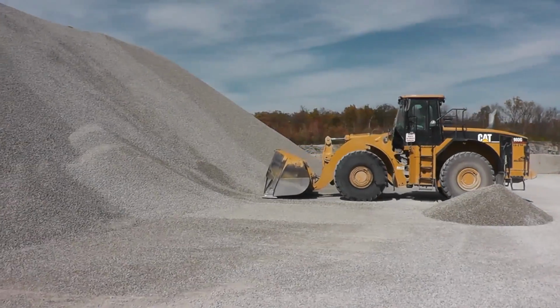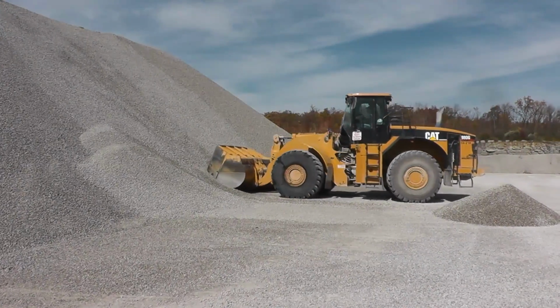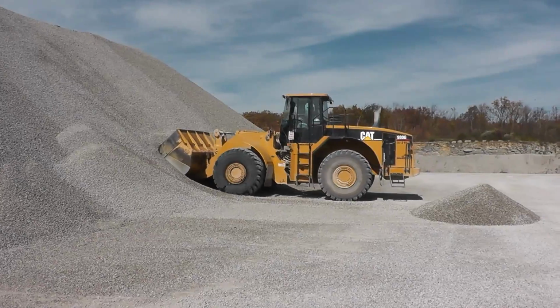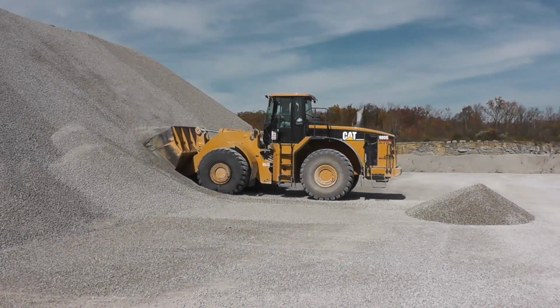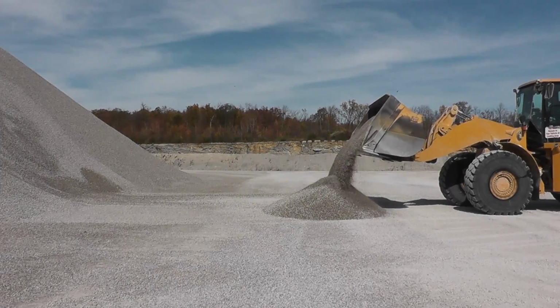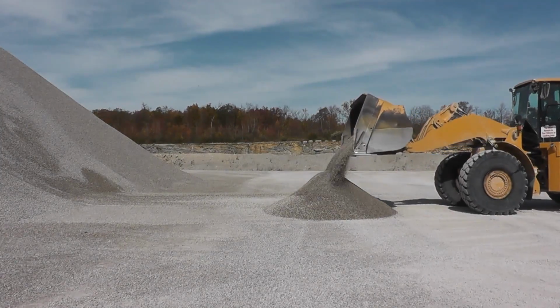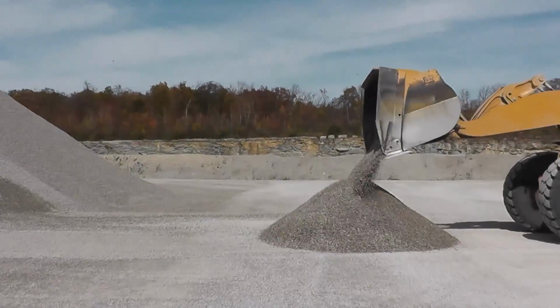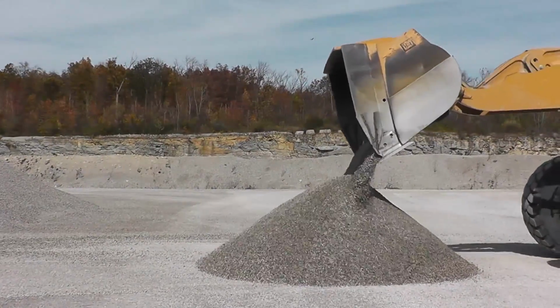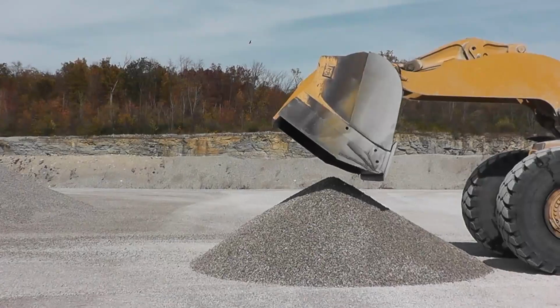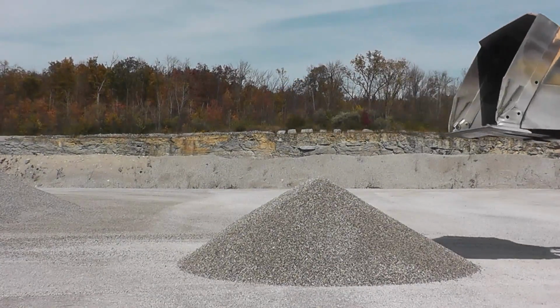This will take more than one pass if the loader bucket capacity is less than 10 tons. Each subsequent pass shall be conducted in the same manner as the first pass, and the material will be uniformly placed over the material from the previous pass. The loader operator should also make sure to leave enough room between the sample pile and any other obstructions so that the sample pile can be mixed from all sides.